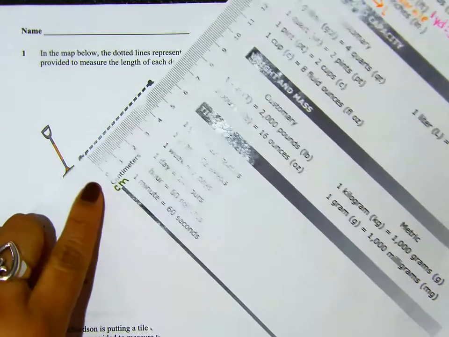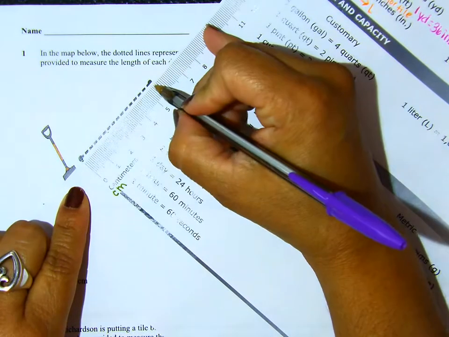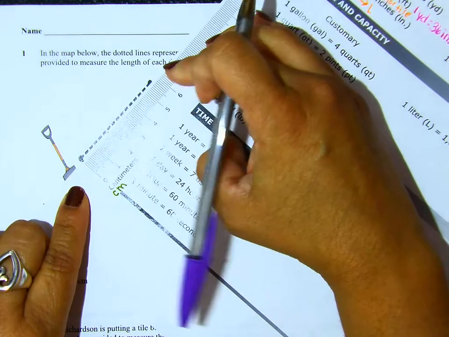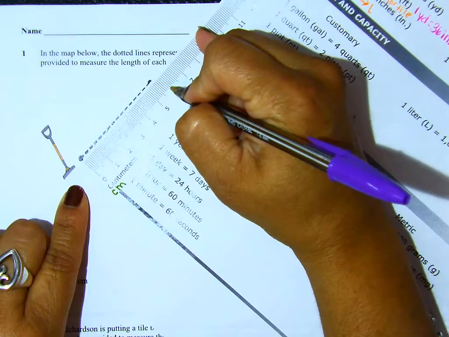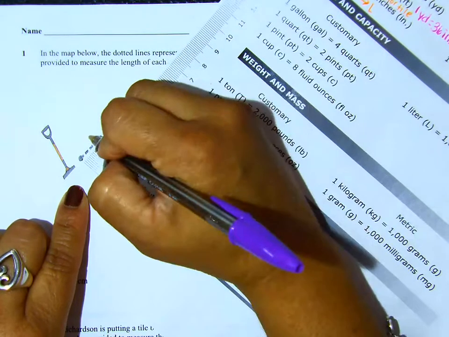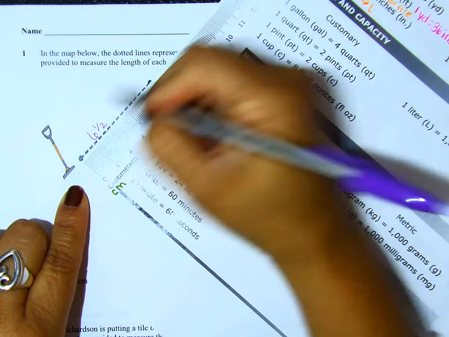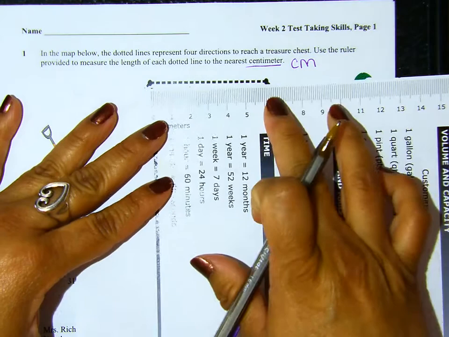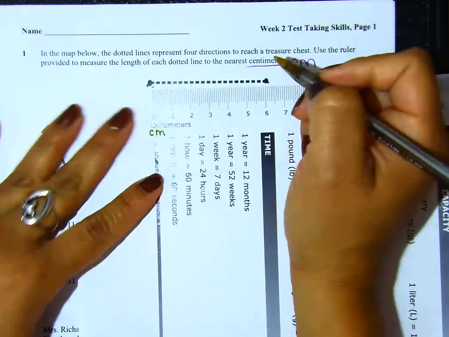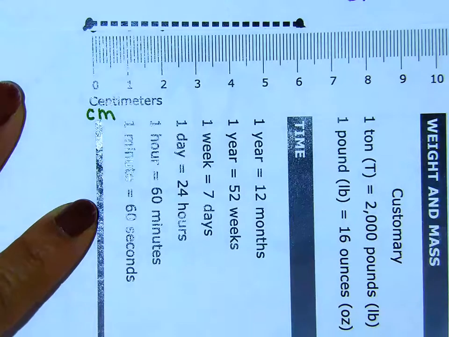So you're going to use centimeters and you're going to measure each. Remember, if it's past the half mark, it will go to the next one. So this is about 6 inches. It's like 6.5, so I'm going to put 6.5. This one is 6 inches, I'm sorry, 6 centimeters, not inches. I even have centimeters right there. So 6 centimeters. This is 6 centimeters.